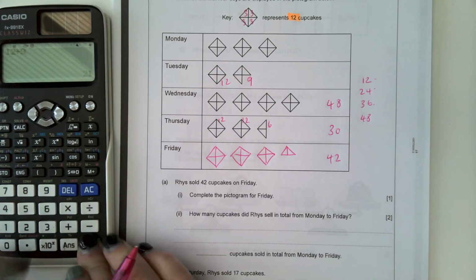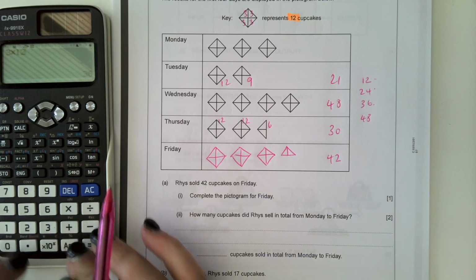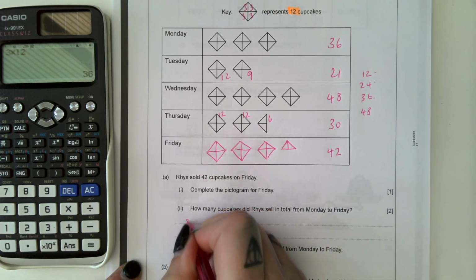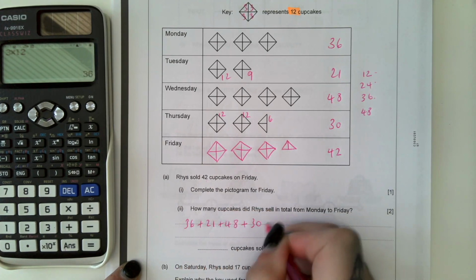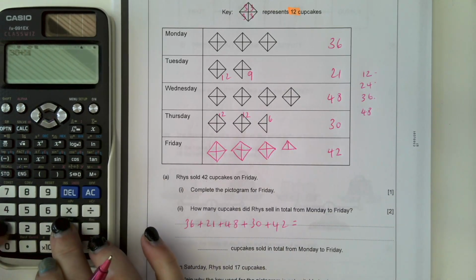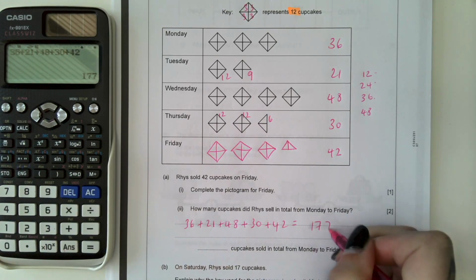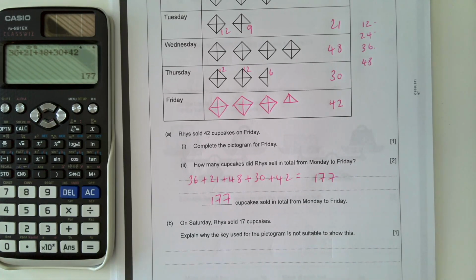So 12 plus 9. And then 1, 2, 3 lots of 12 is 36. And then we're going to add all of those together. So we're going to do 36 plus 21 plus 48 plus 30 plus 42, which is 177. So 177 sold in total.